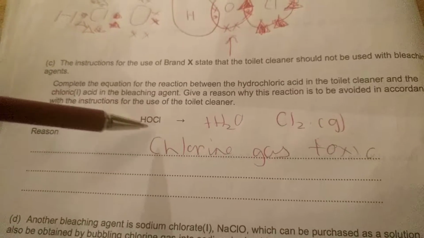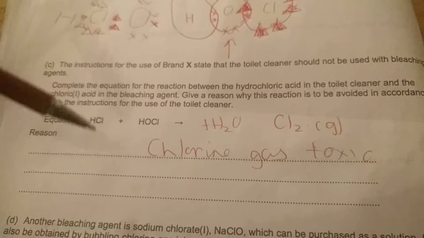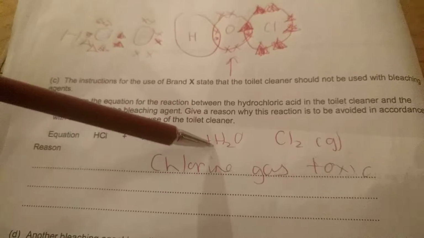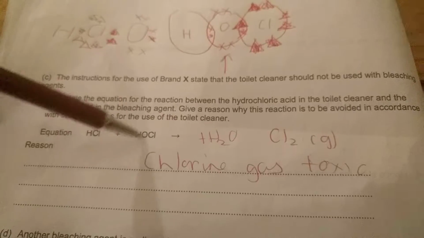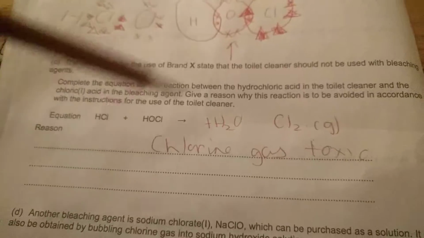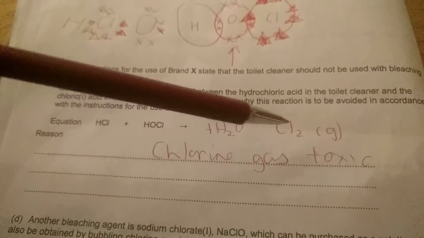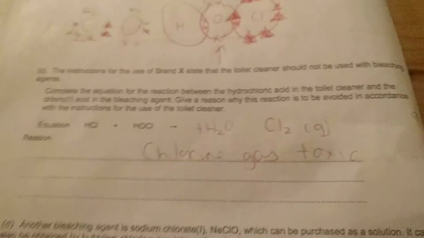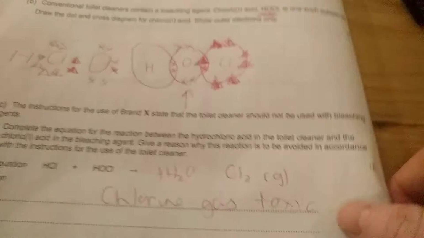So, you've got some hypochlorous acid, and you've got some HCl. So, you're going to form some water. You've got an HO here and an H here, so that's going to form water. And then your leftover product is chlorine gas. The problem with that reaction is chlorine gas is toxic, so you can't have a mixture of hydrochloric acid and hypochlorous acid in your reaction.